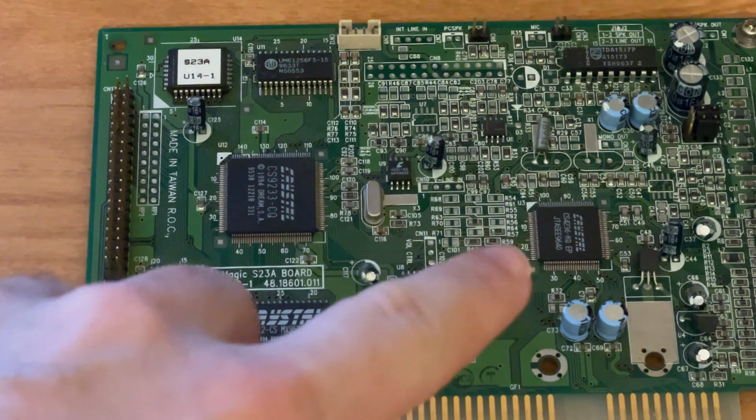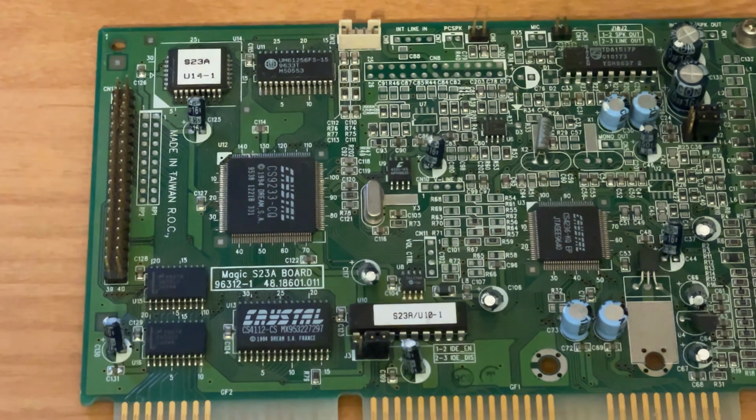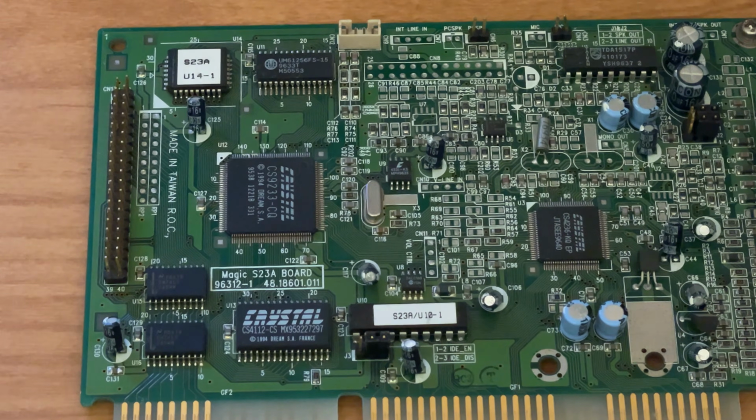You have CS4236 by Crystal, and that provides Windows Sound System, Sound Blaster Pro 2, and Crystal FM synthesis, which is essentially an OPL3 clone. It also has a Crystal CS9233, which we'll talk more about later, but basically that's a MIDI synth. So you have your MIDI, you have your OPL3, you have your Sound Blaster compatibility, and you have Windows Sound System in one package.